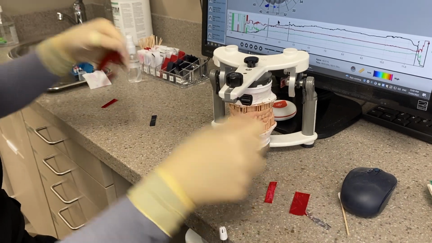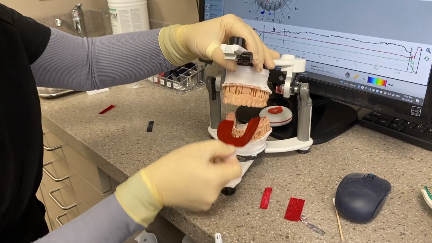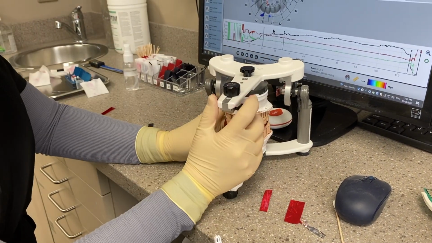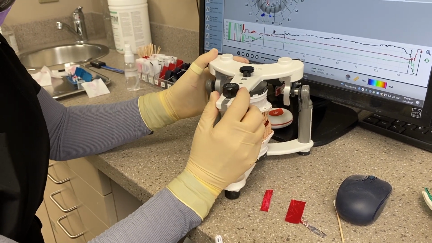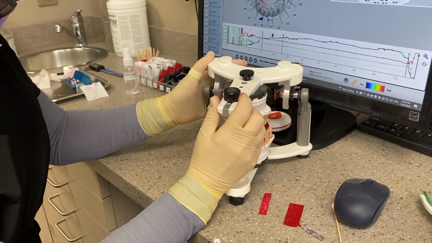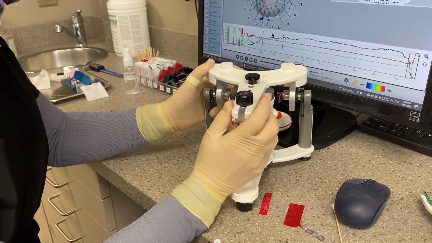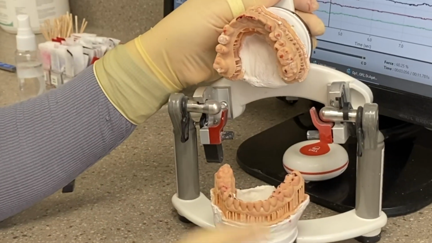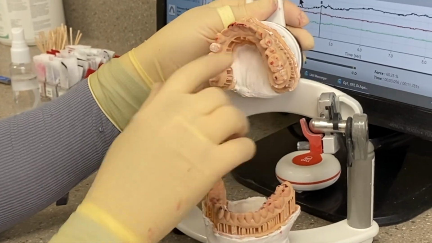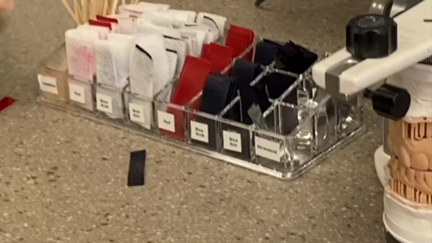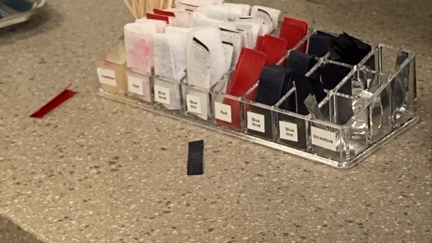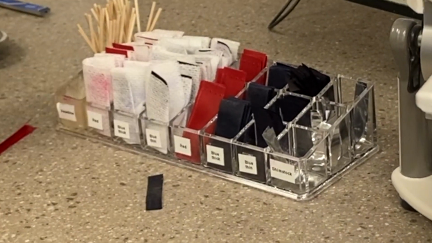So I'm now going to go back to my full arch paper, because at this point we're marking everything, and I want to see where she's really grinding. So again, front teeth or buccal cusps. And by the way, notice the little setup that we do so that you have access to lots of other extra paper.